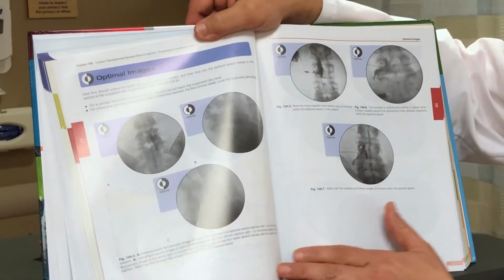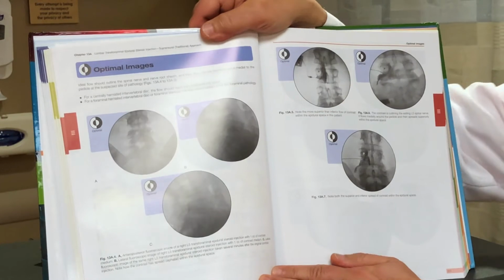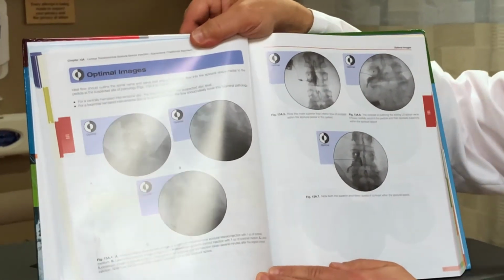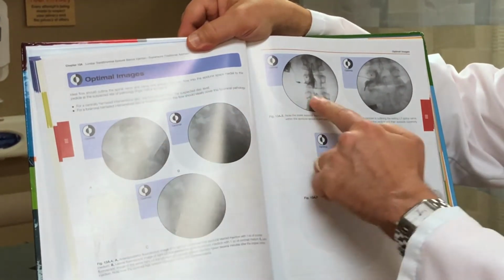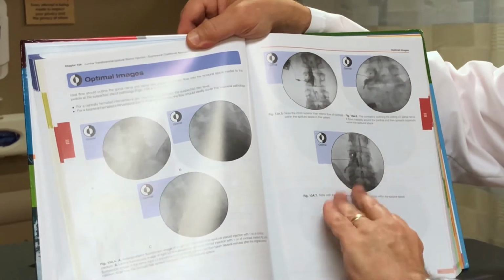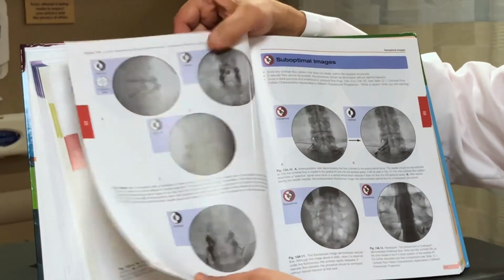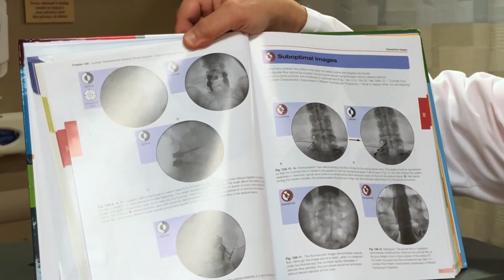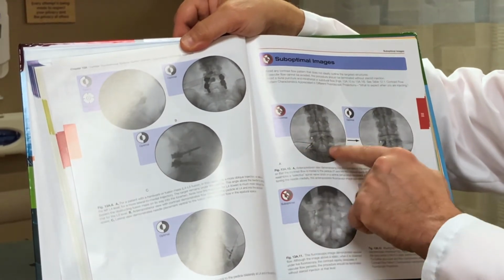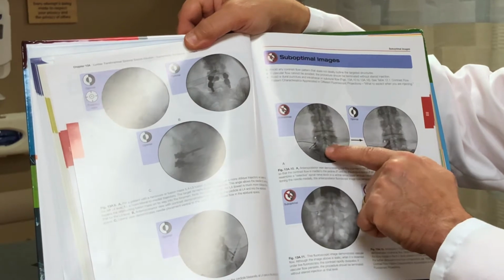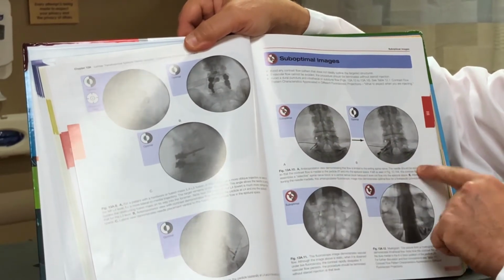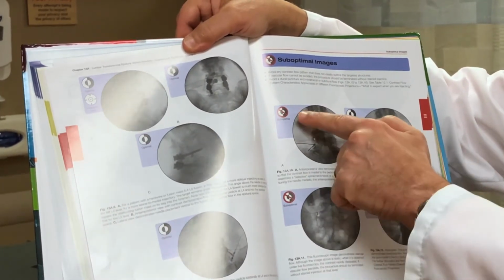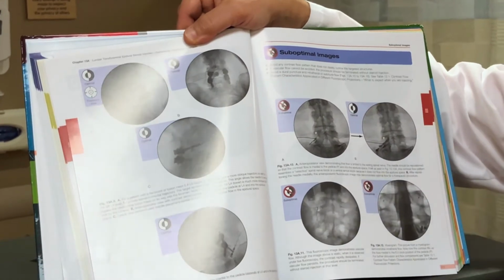These are all optimal images. These are the kind of dye patterns we suggest you're looking for. And we have these all listed and why they're optimal images. Next, we will show you suboptimal images. That's the icon for suboptimal. This tells you why it's suboptimal, and if you could change a suboptimal to an optimal, it tells you how to do so, and it tells you the difference between the suboptimal and optimal image.